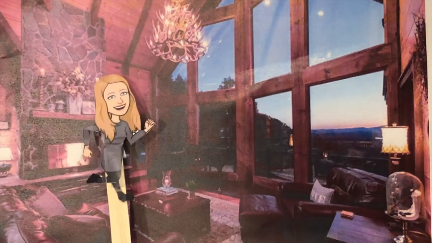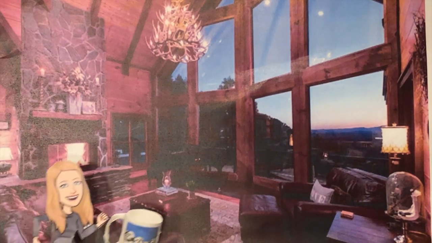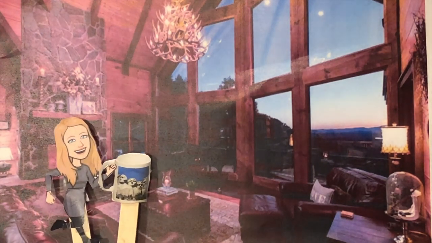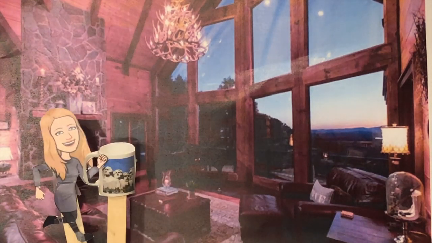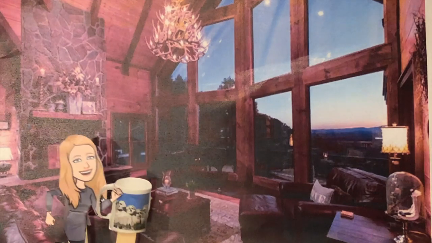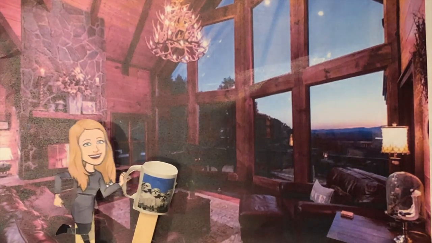Oh, hold on. I'll be right back. Oh, much better. All right, I need my coffee in the mornings. Coffee, cabin, mountain views, what could be better?